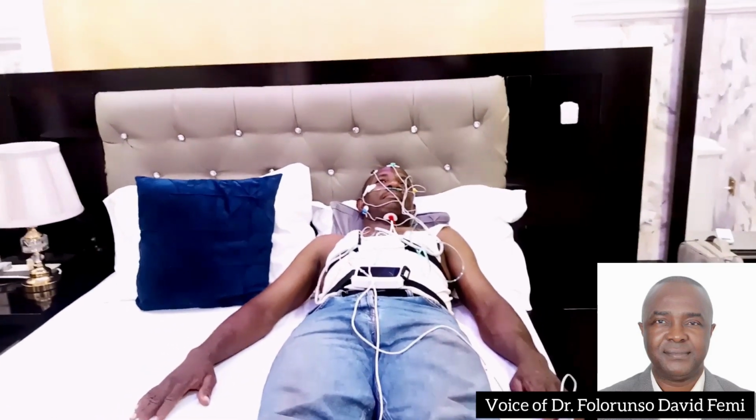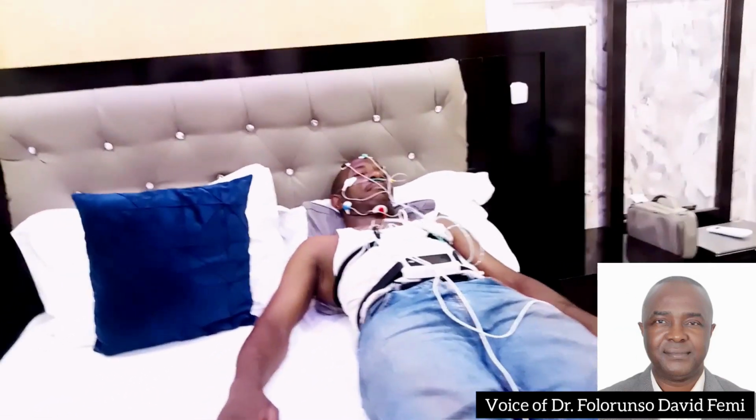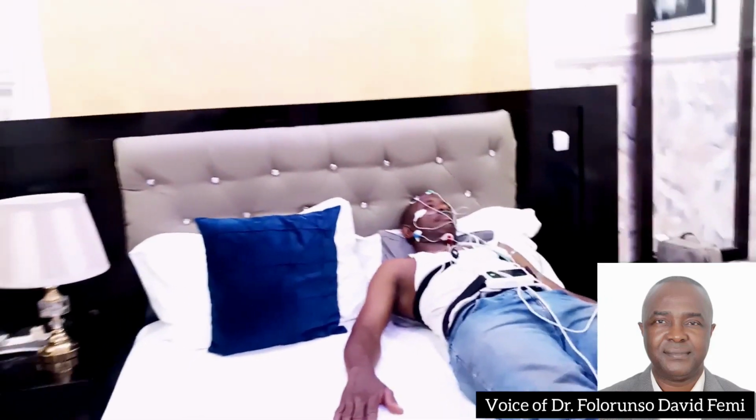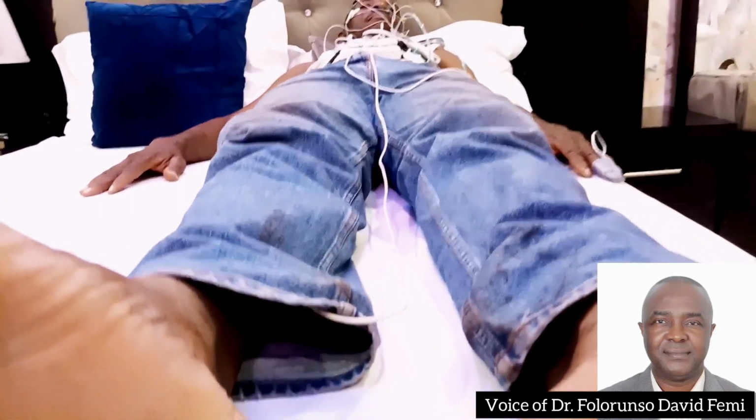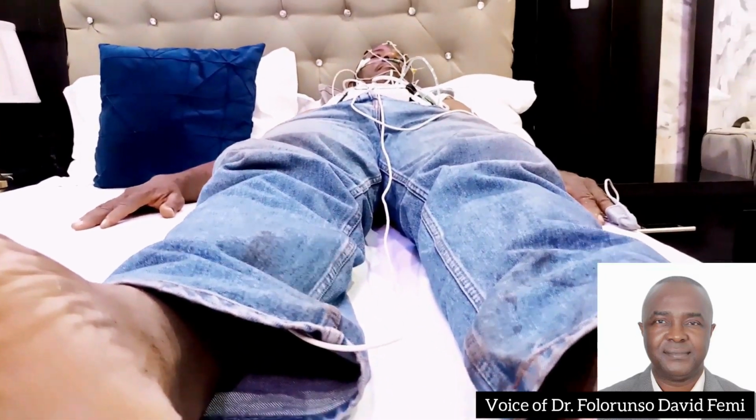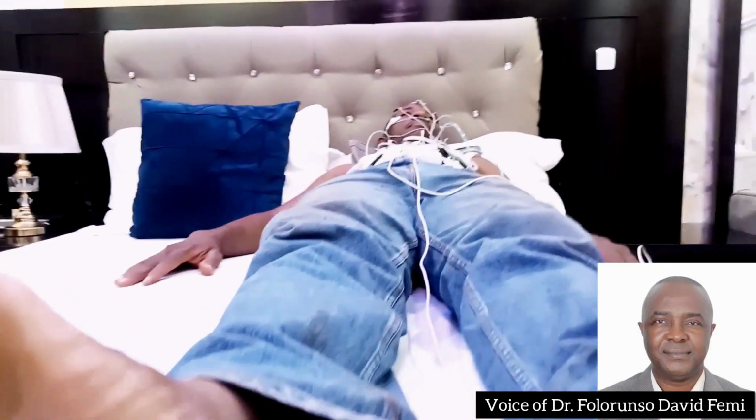The heart activities will also reflect some of these problems. Of course, you can see the one attached to the leg, which most times we use to measure, especially in patients with restless leg syndrome. So this one will also help us to know if the patient has this problem.